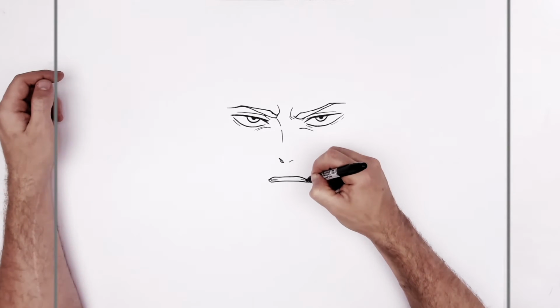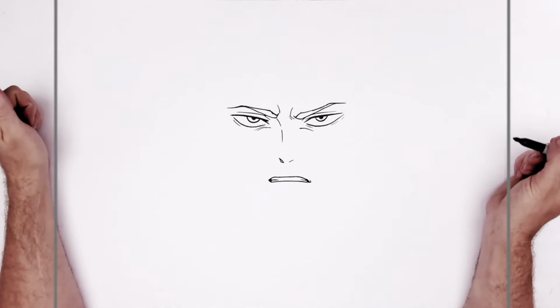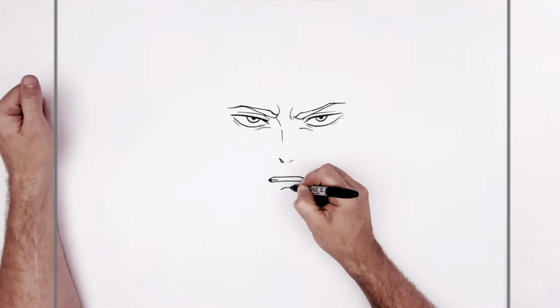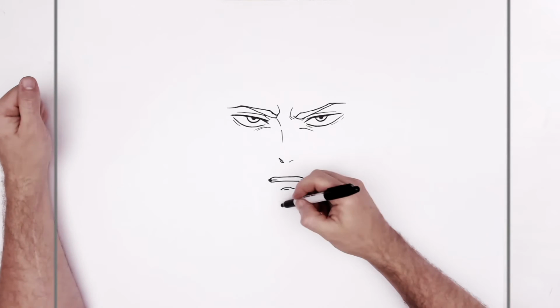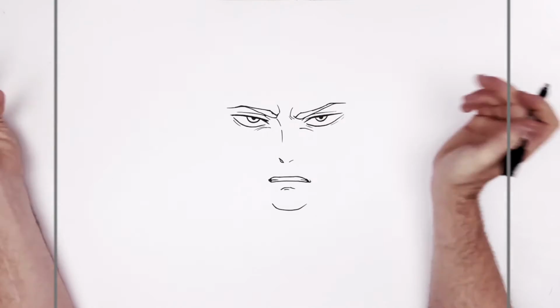There is some shadow in the corner. And then his bottom lip is drawn like that sort of thing. And then chin, like so. Proportions of things, right?